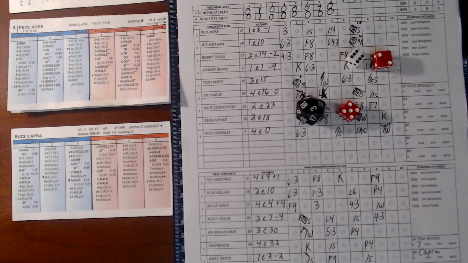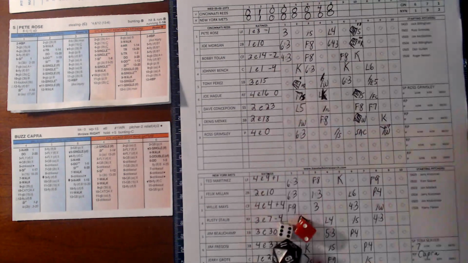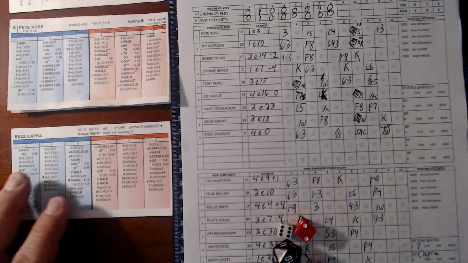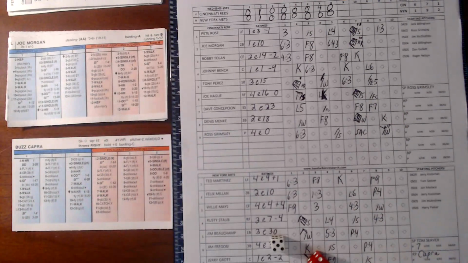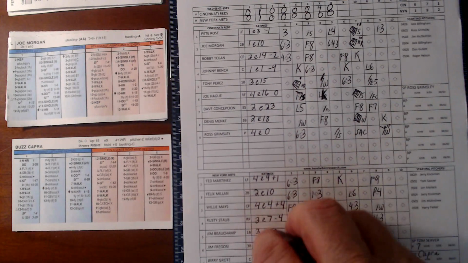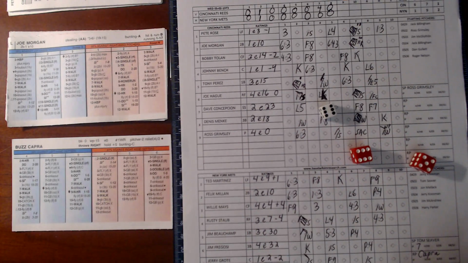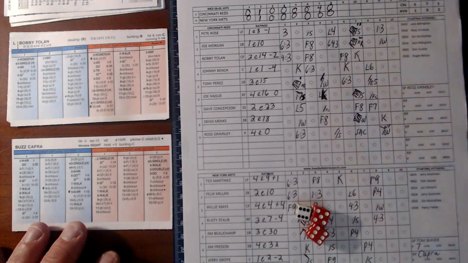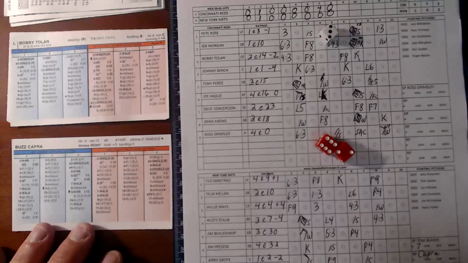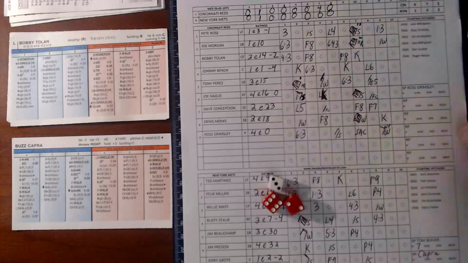If it was hit to the right side, he's just going to stay there. So 1-3. Morgan, who hit the home run last at bat, see what he can do. 6-11 versus a lefty. Walk. Runners on first and second. That's actually pretty smart for Tolan. 3-8 versus a righty. Ground out to first.